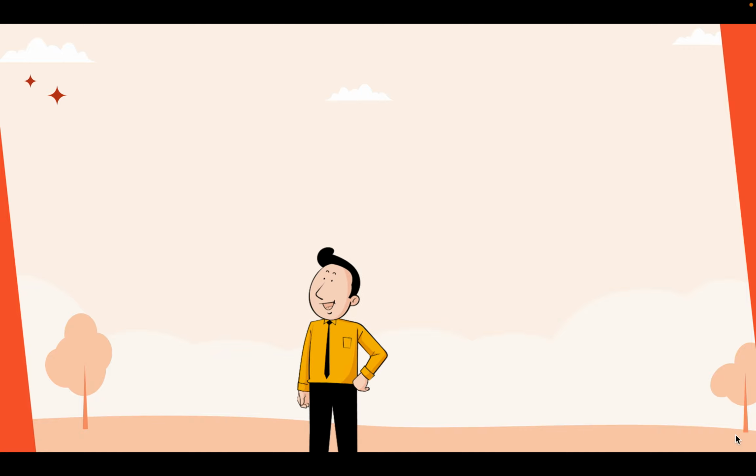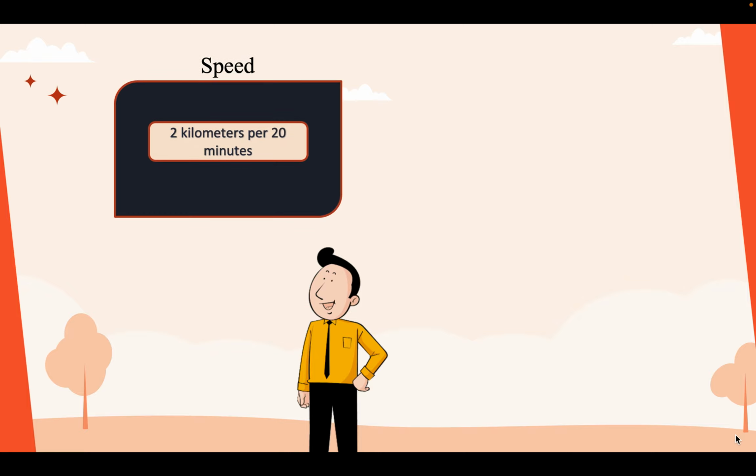So he kindly asked us to find his velocity. So to calculate Alex's velocity, we need to consider the displacement, which is the change in position, and the time taken. So in our scenario, Alex ran 2 kilometers in 20 minutes. And from our previous calculations when we were calculating speed, we could just take that. So 2 kilometers per 20 minutes.